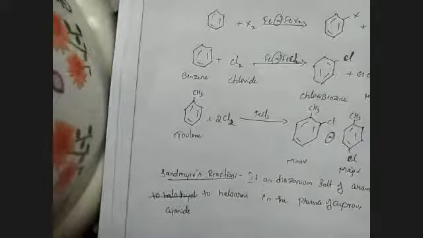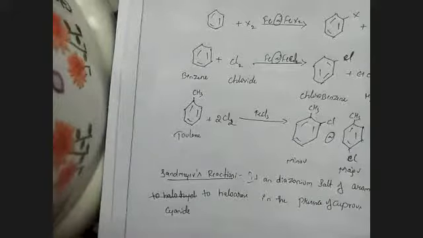This is a very important question. Sandmeyer reaction. So let us write the structure of it. N2 plus Cl. Both are electronegative.